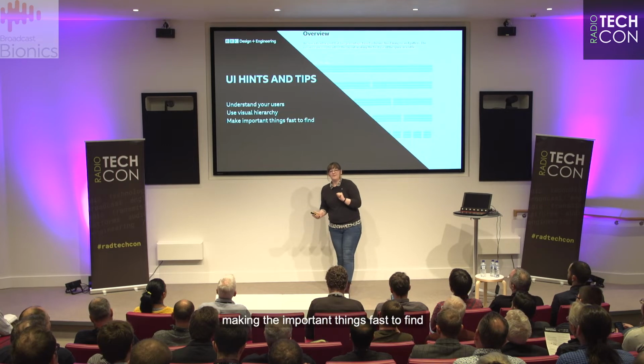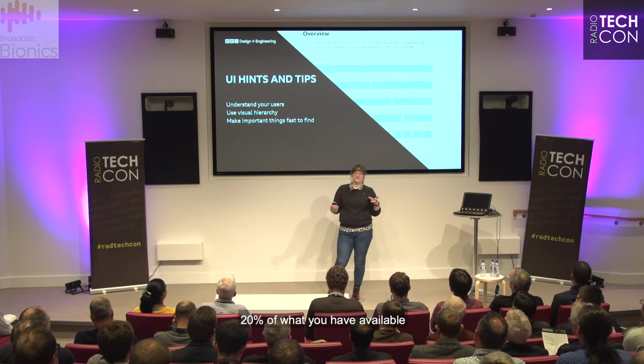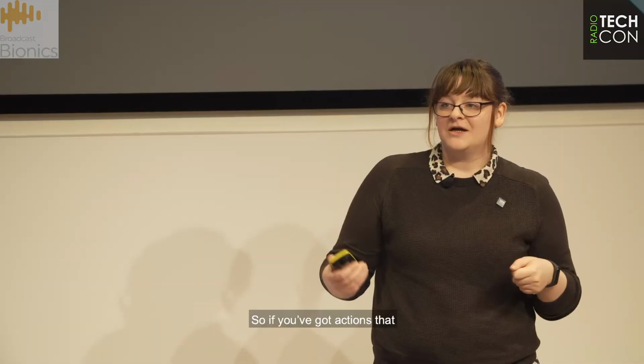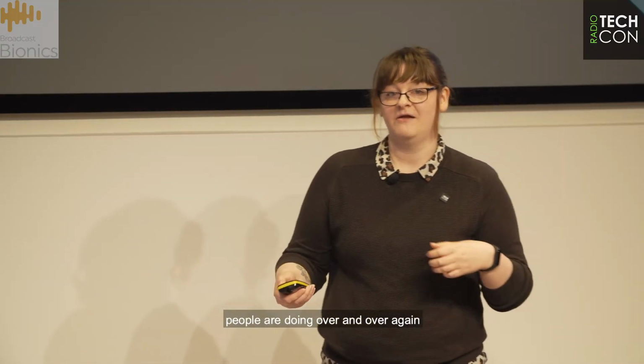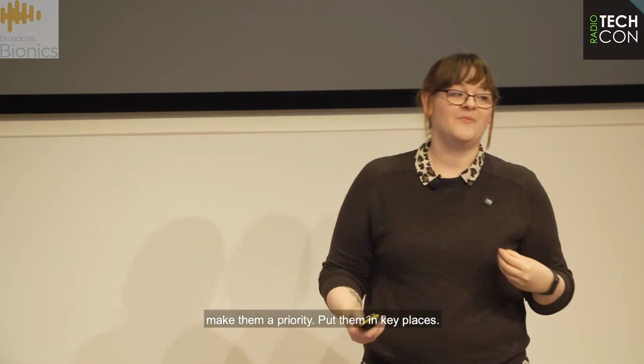Which leads on to making the important things fast to find. In any system, in any situation, 20% of what you have available is going to be used 80% of the time. So if you've got actions that people are doing over and over and over again that you found out because you've spoken to your users, make them a priority, put them in key places.